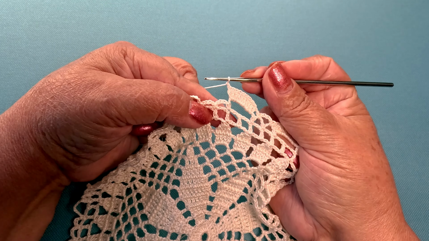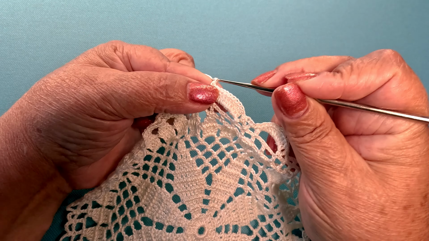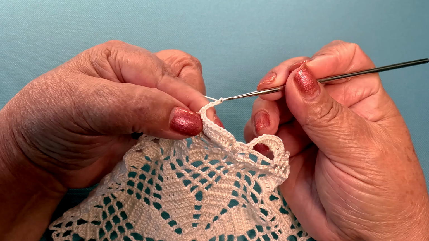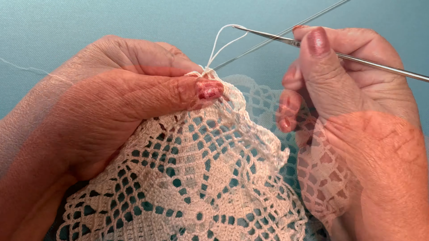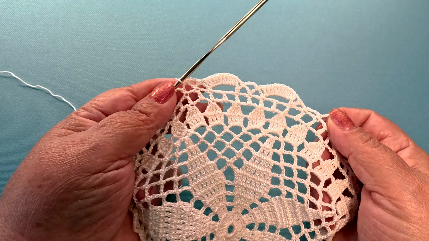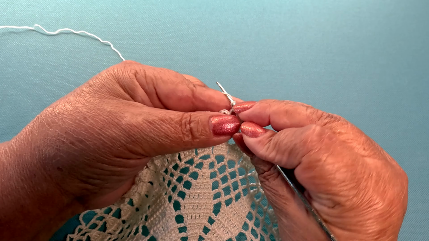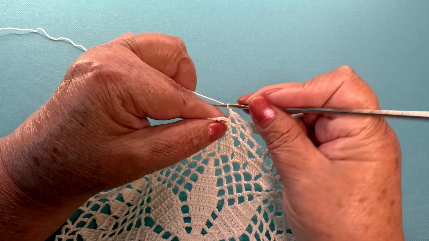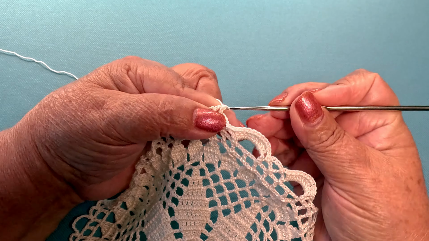Chain 1, single crochet in the next chain 4 space. 4 chains. 1, 2, 3, 4. Single crochet in the next chain 4 space. This is what I have so far. Chain 1, repeat 10 double crochets in the next chain 9 space.